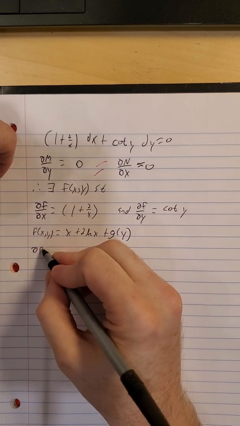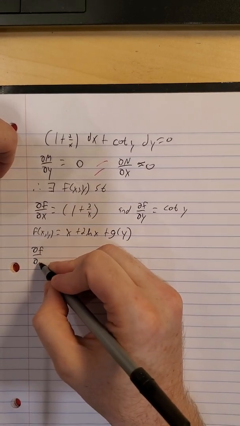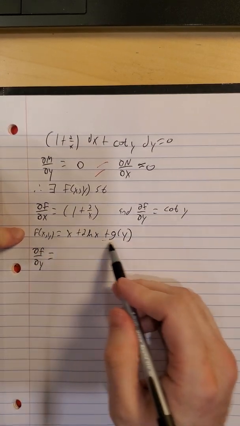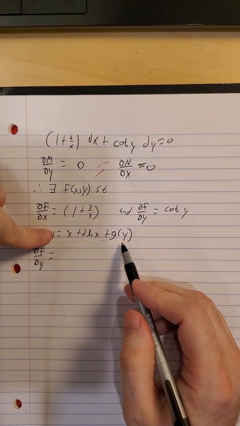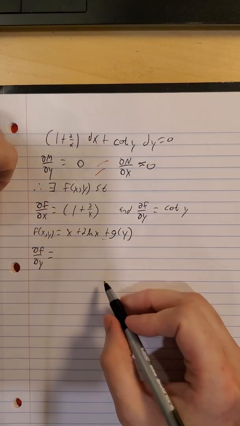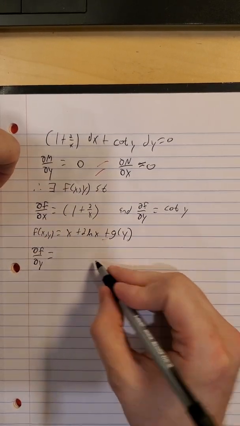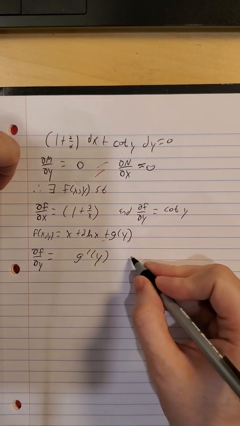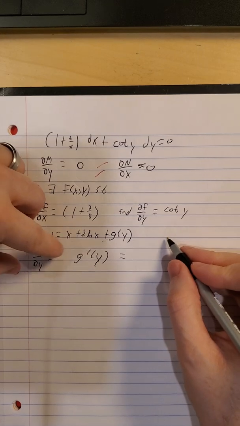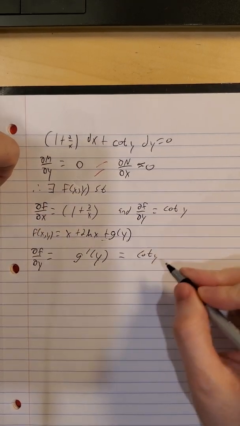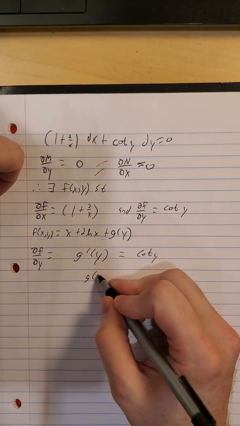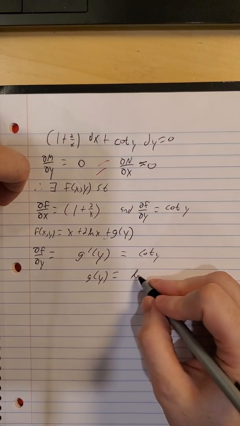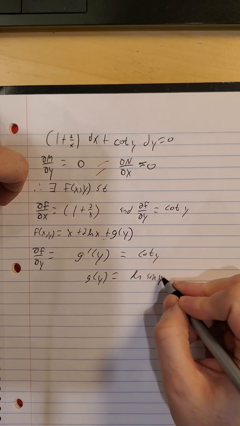So partial of f with respect to y. Now that we found what the general format of f looks like but don't know much about y, differentiate it with respect to y. First two terms are gone, so then that's g prime of y only, and then that is equal to cotangent of y. So we integrate both sides of that. So g of y, integral of cotangent is natural log of sine.